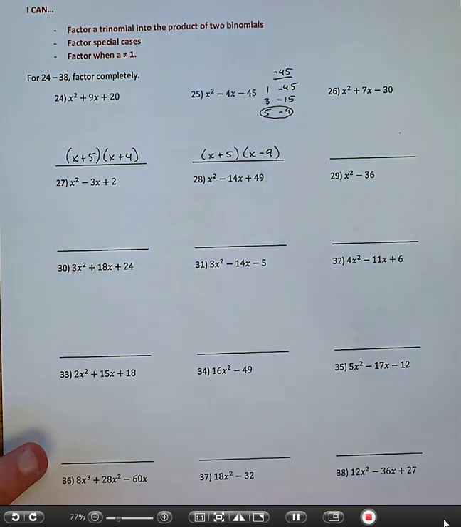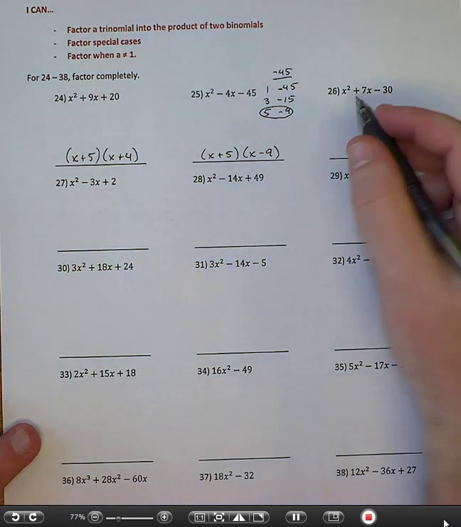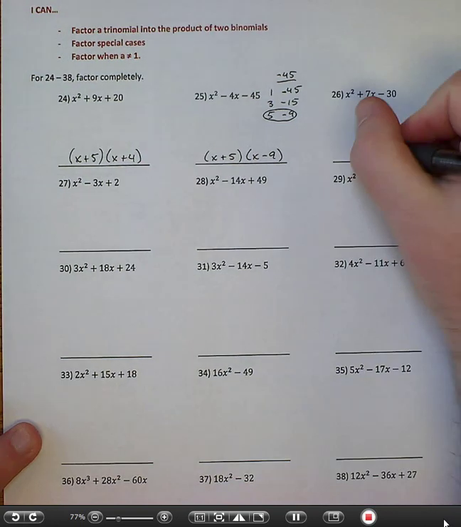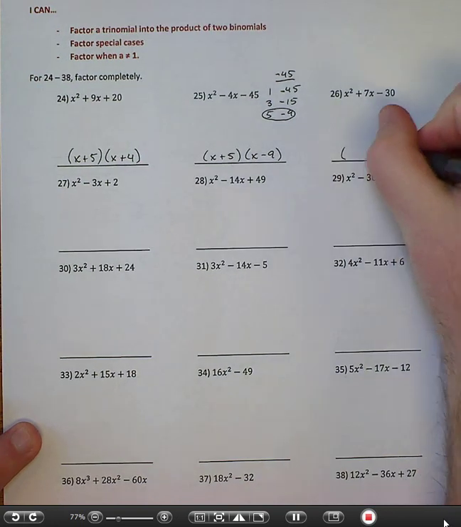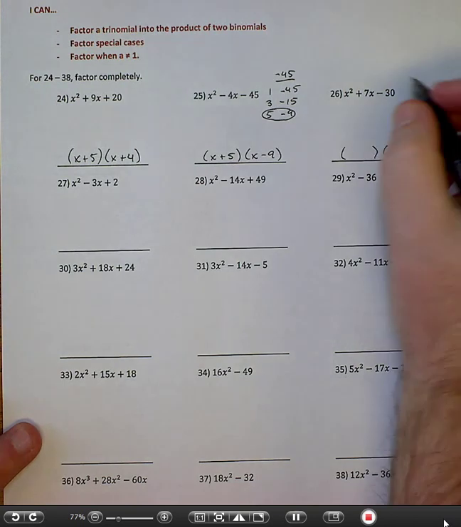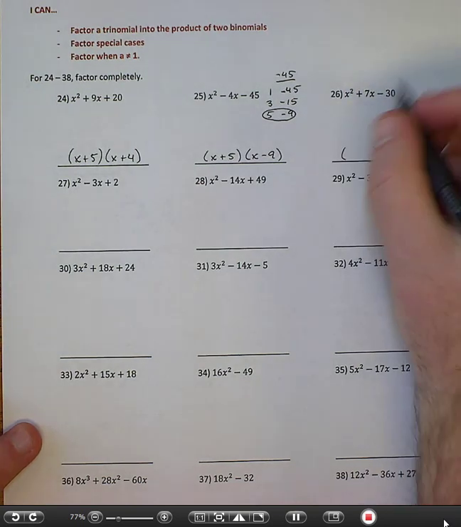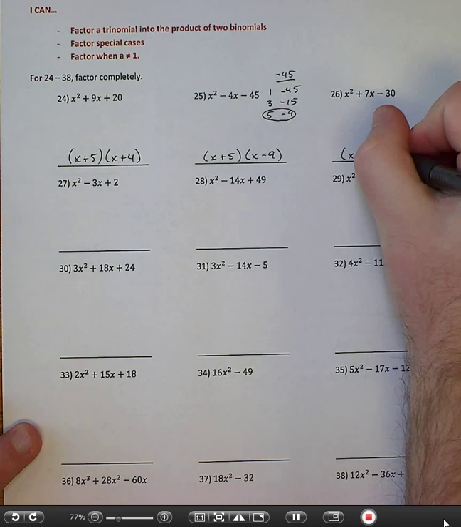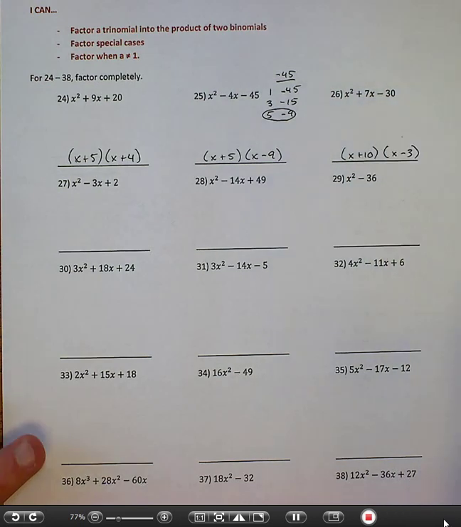Okay. 26. Two numbers that multiply to negative 30 and add to 7. If you want to try this on your own, so I'm not just telling you all the answers, pause me. Okay. But I know that this is 10 and negative 3, so x plus 10, x minus 3.